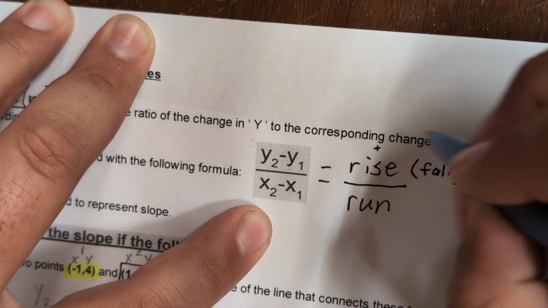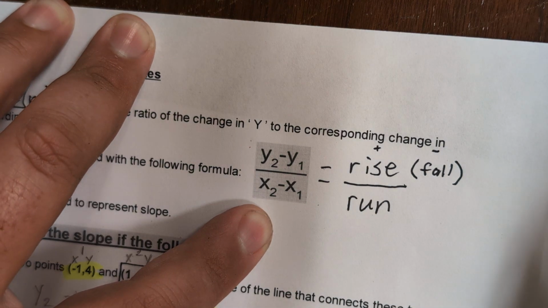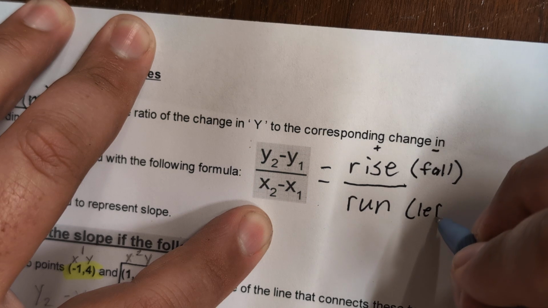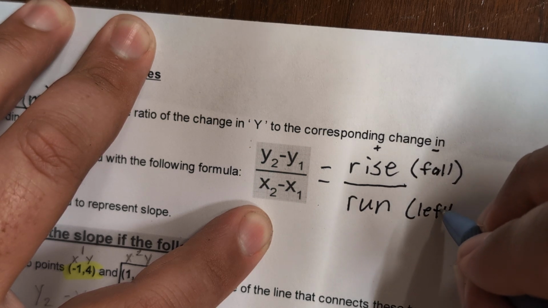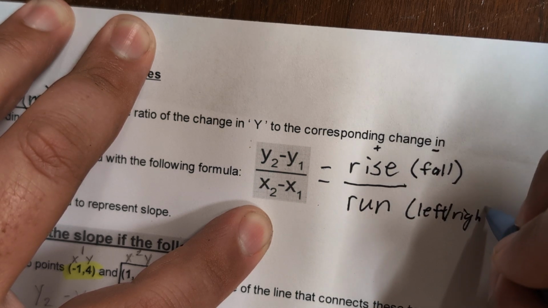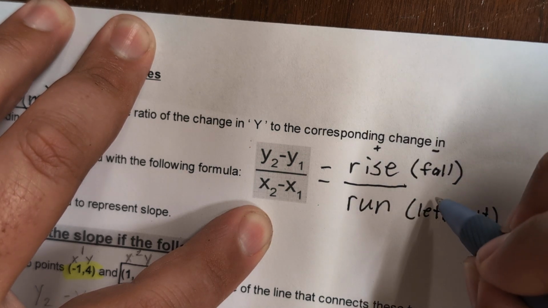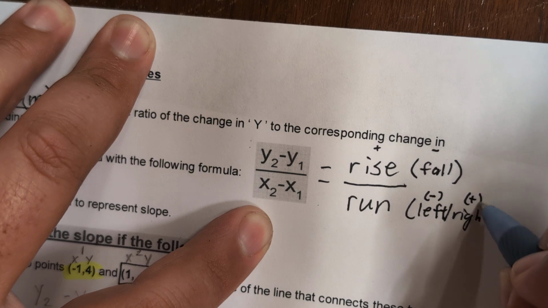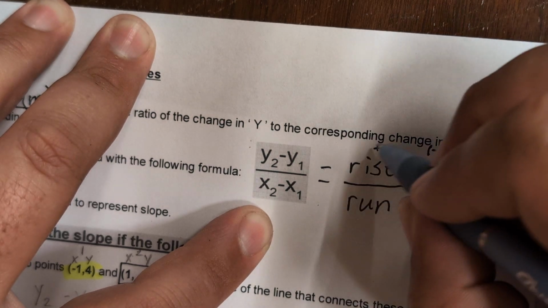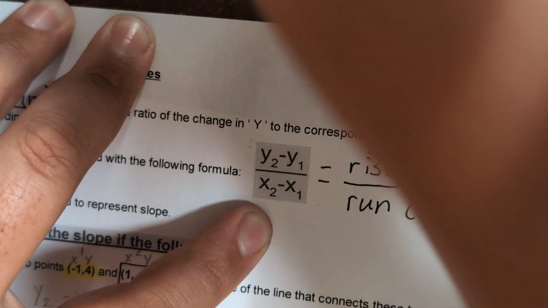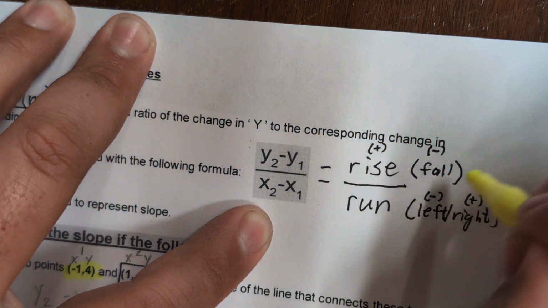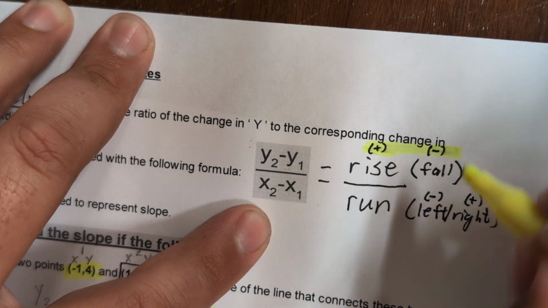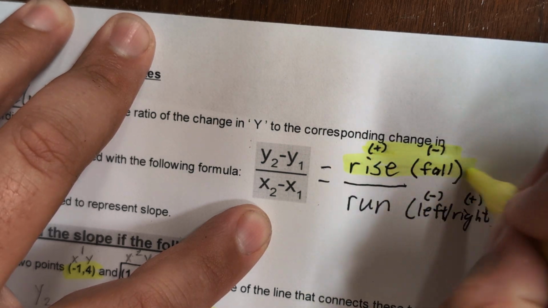When I rise, it's positive. When I fall, it's negative. Over run. Run can go left or right. And when I go left, it's negative. And when I go right, it's positive. And that's going to allow me to figure out am I having a positive or a negative slope and all that fun stuff.